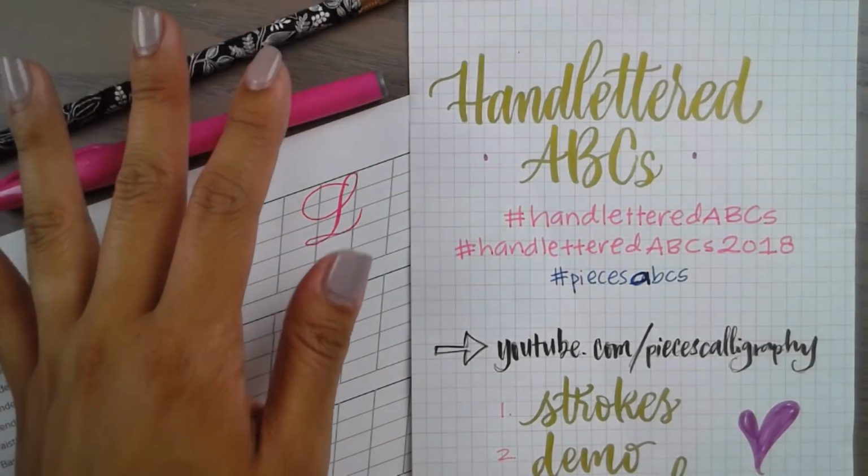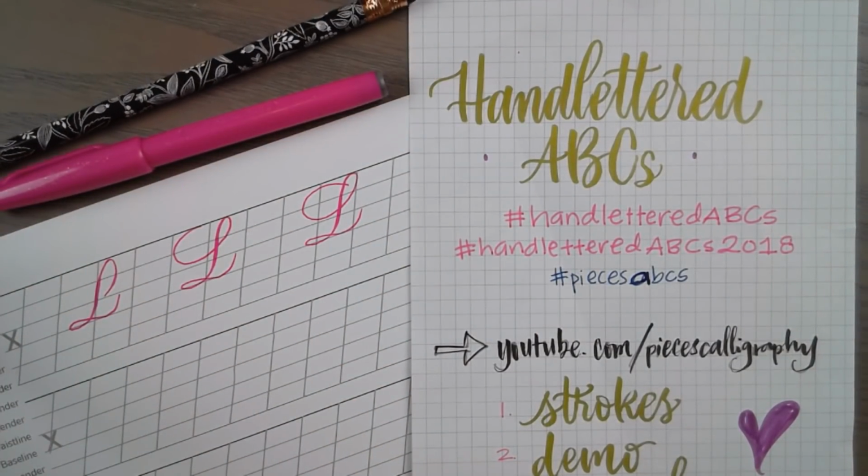I really mean it. We are doing letter L today. I'll be demoing the lowercase letter L, and then we'll do the uppercase.